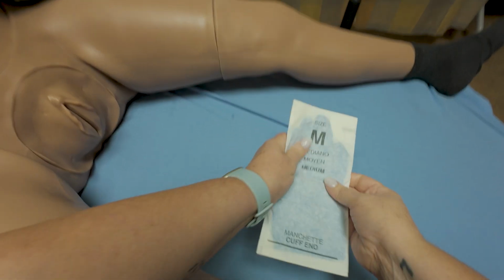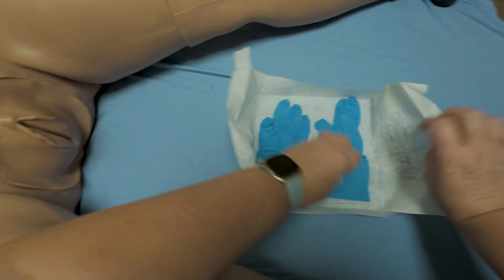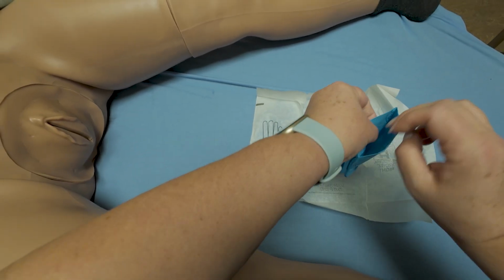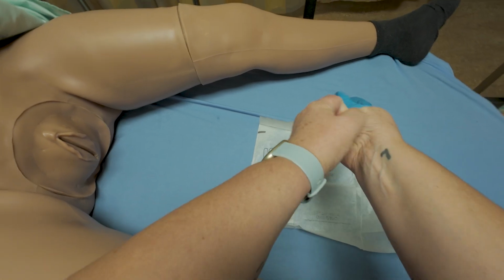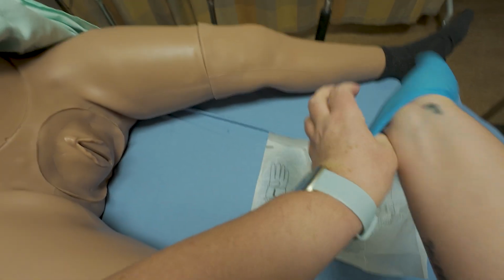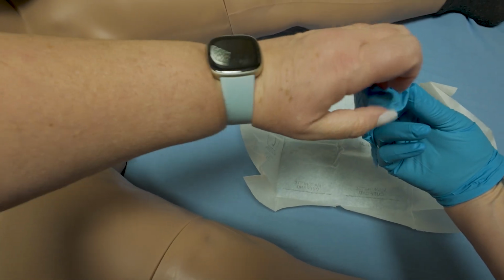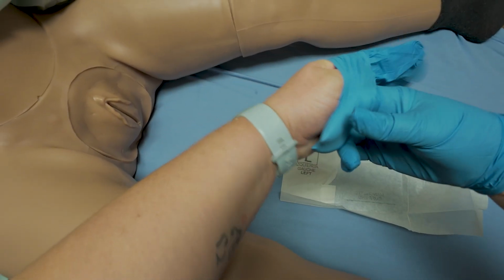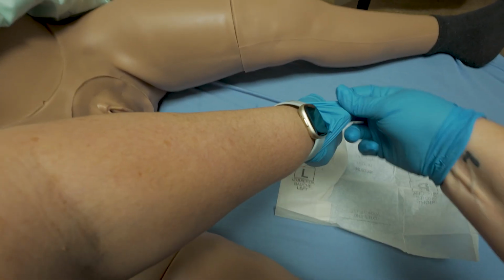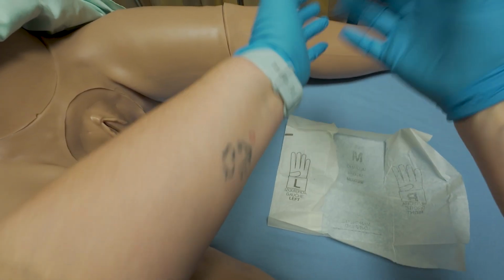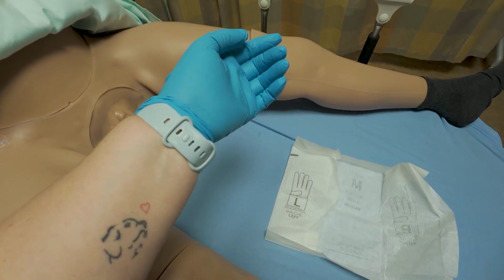We're going to don our gloves in a sterile fashion. I have my assistant apply some sterile lubricant to my fingers.